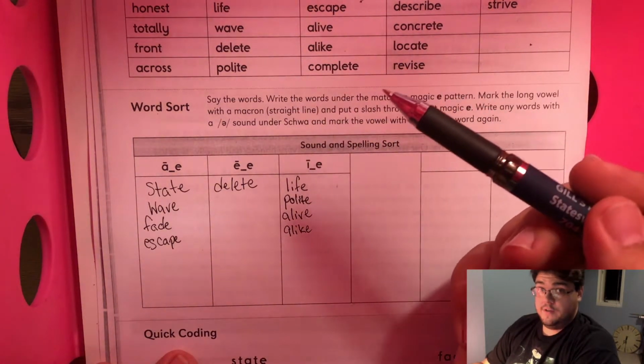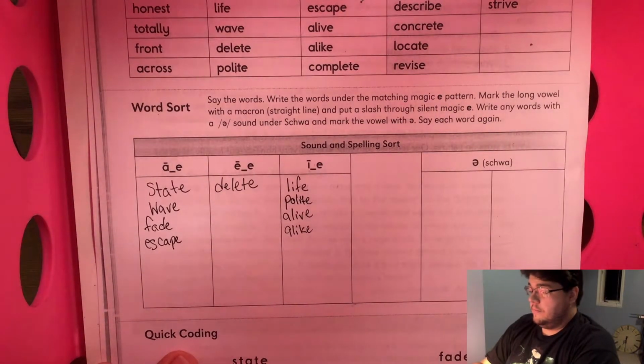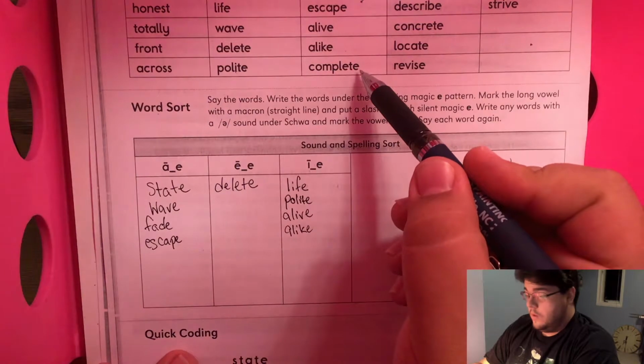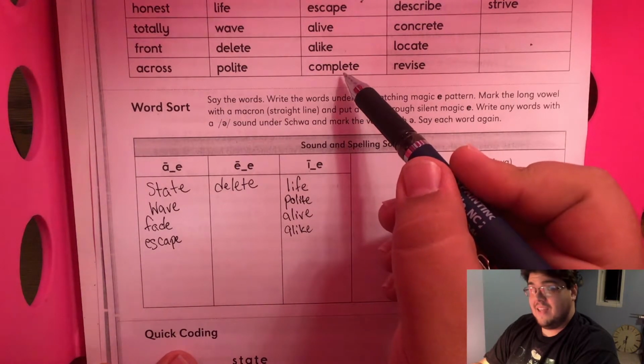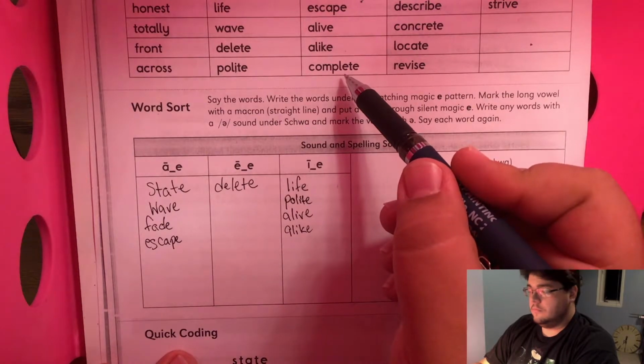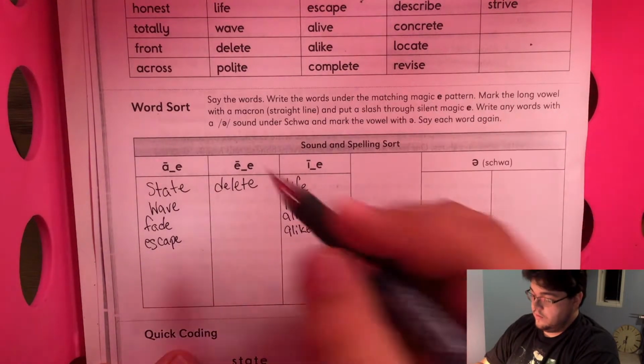And then this last word, complete. There's a bunch of vowels here, but only one we're looking at. So we go back to that silent E. We go 2 back. We find an E. Does the E say E in complete? Complete. Yeah. So it's right here with delete.